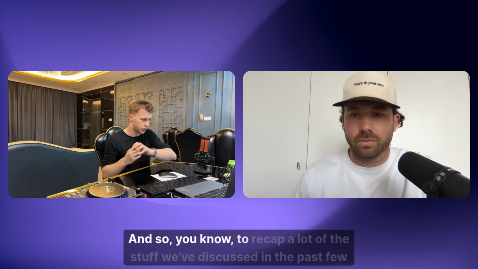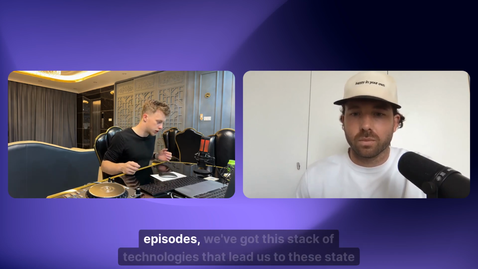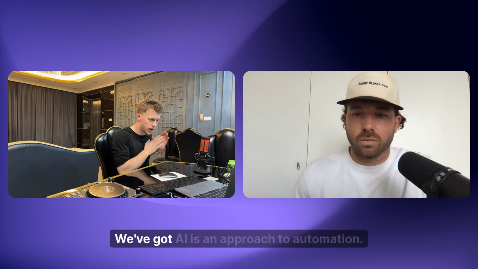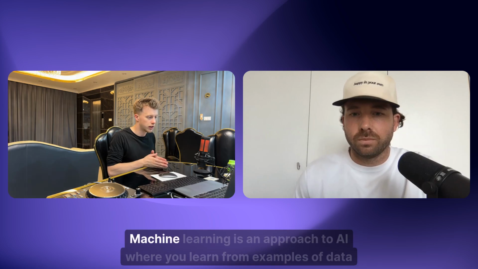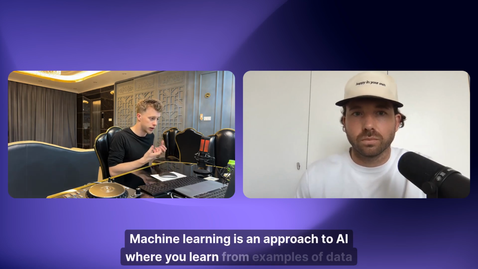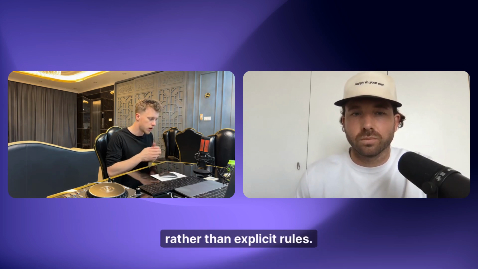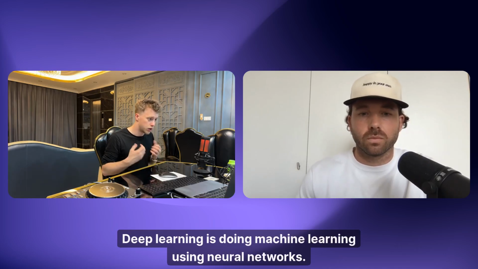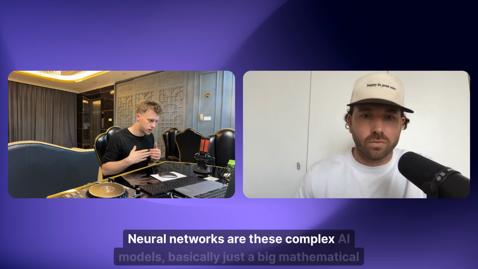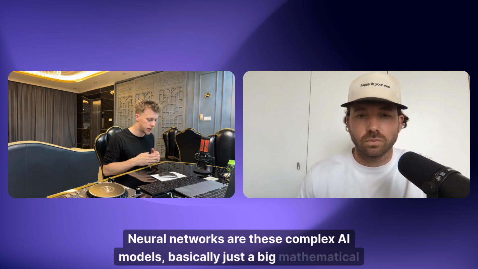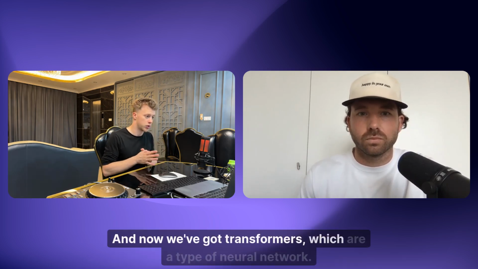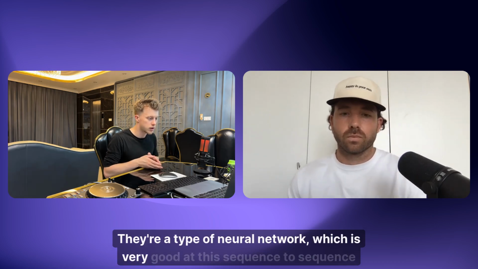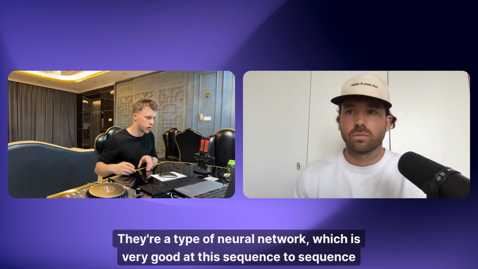And so, to recap a lot of the stuff we've discussed in the past few episodes, we've got this stack of technologies that lead us to these state-of-the-art models. We've got AI is an approach to automation. Machine learning is an approach to AI where you learn from examples of data rather than explicit rules. Deep learning is doing machine learning using neural networks. Neural networks are these complex AI models, basically just a big mathematical function. And now we've got transformers, which are a type of neural network. They're a type of neural network which is very good at this sequence to sequence mapping.